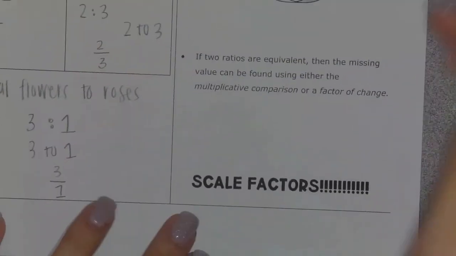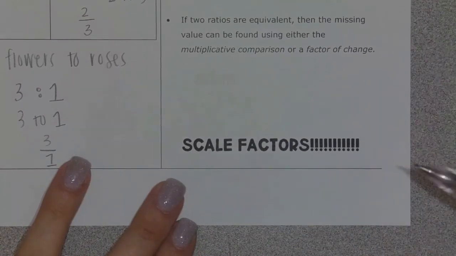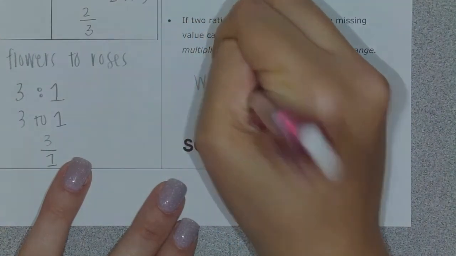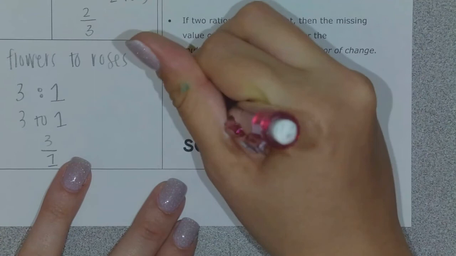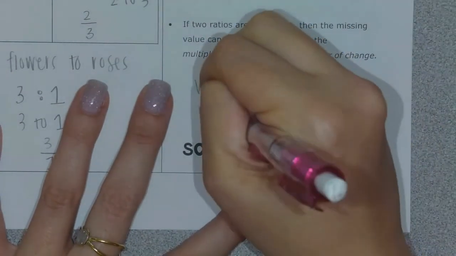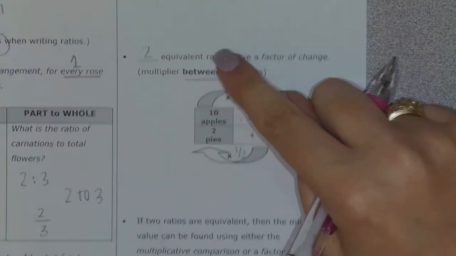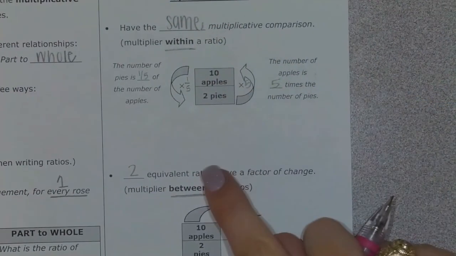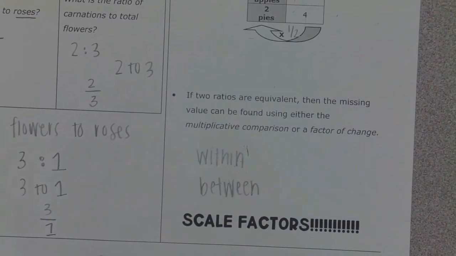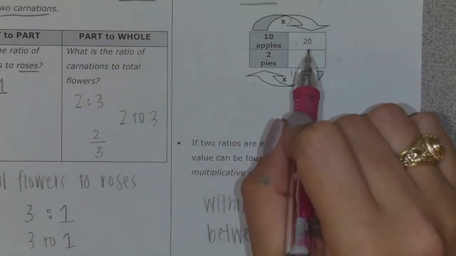Okay. Again, that was a lot of really fancy words, a lot of really fancy ways to think about it. But we have talked about something before called a scale factor. If you remember when we talked about scale factors, we said there were two places that we could find a scale factor. And that is we could look within or we can look between. Now, these are words we're familiar with. We just saw them up here. We're going to find multipliers within a ratio and multipliers between a ratio. So that's really all we're looking for, two scale factors, something that takes me from one number to another.